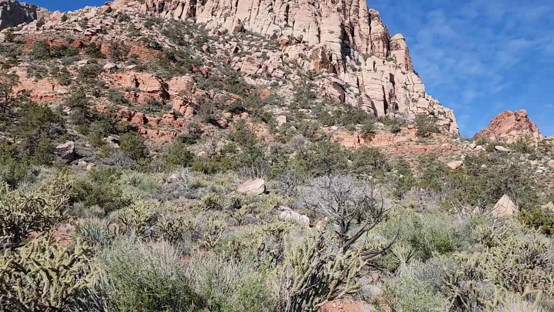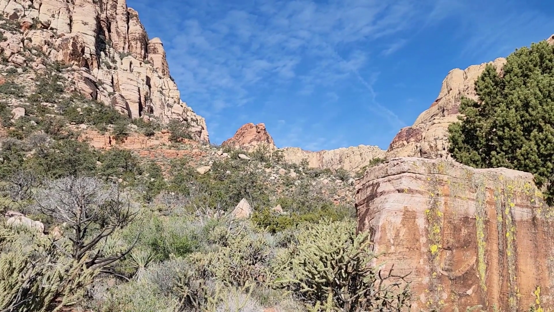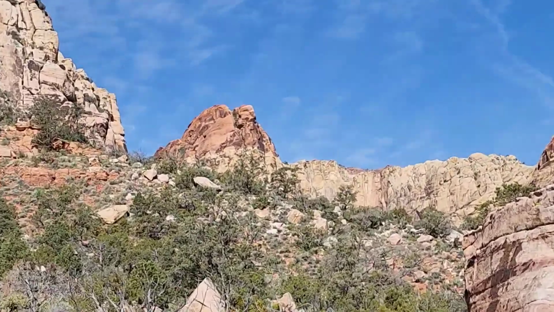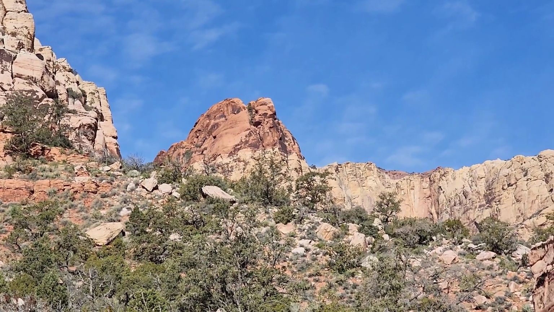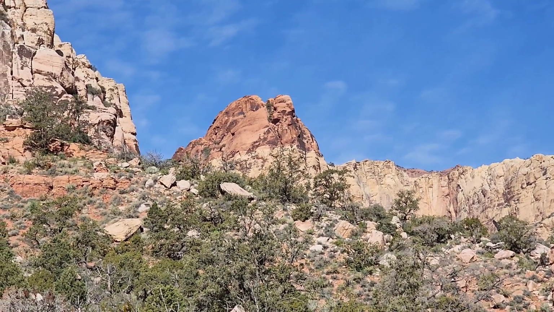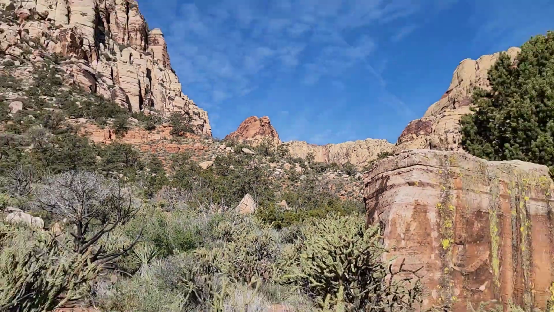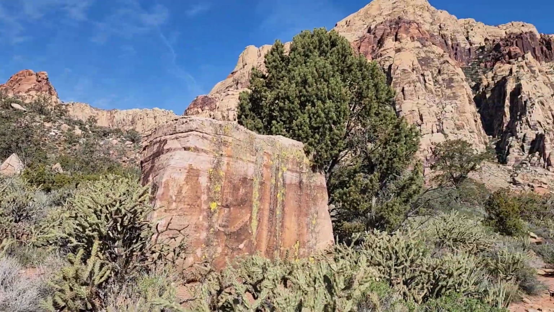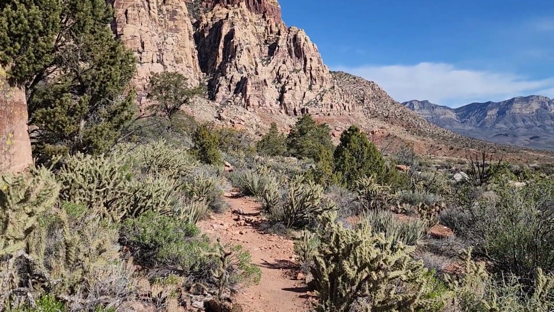What you're looking at here is Pine Creek Canyon, and that pointy rock there is the tip of Mescalito Pyramid, which is a beautiful formation. We'll see that a little closer. But for now, we're continuing along the Knoll Trail toward Pine Creek Canyon.